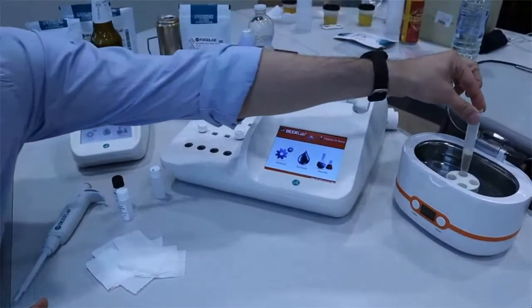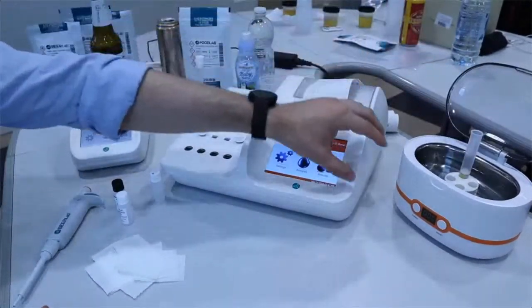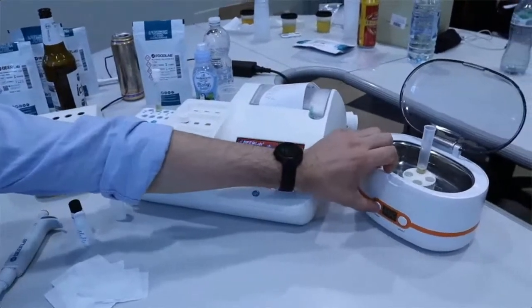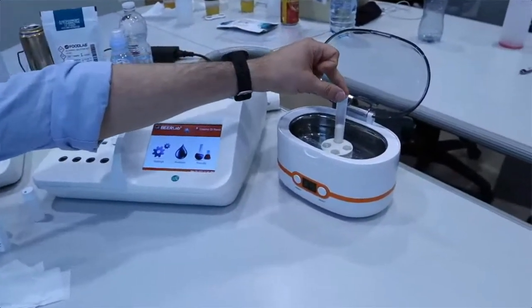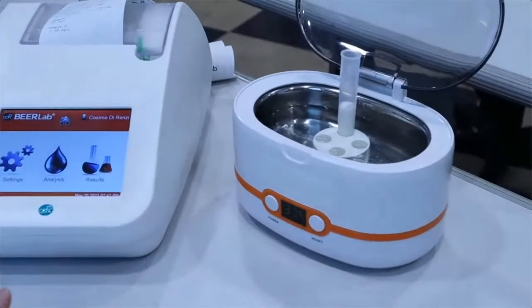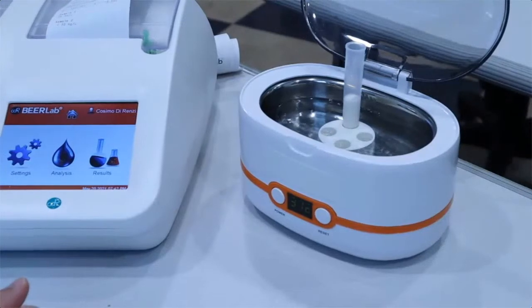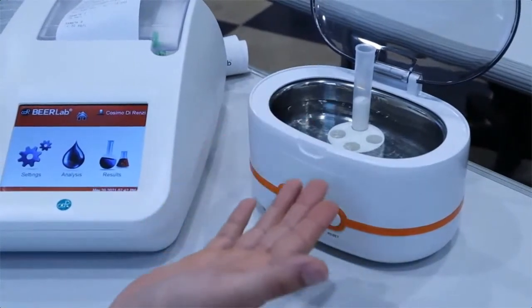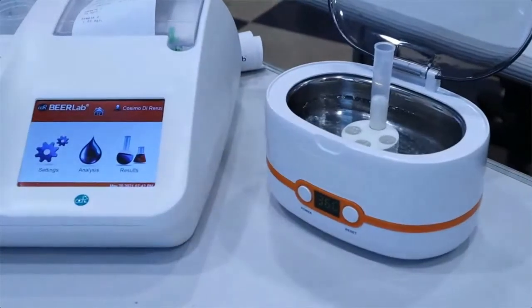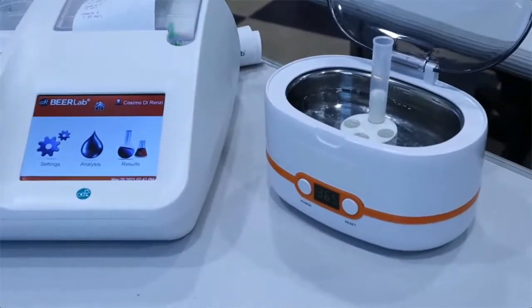Here we have an ultrasonic bath, and we can power it up, and easily we remove half the CO2. So after 2 minutes, you can easily collect your sample. Okay.